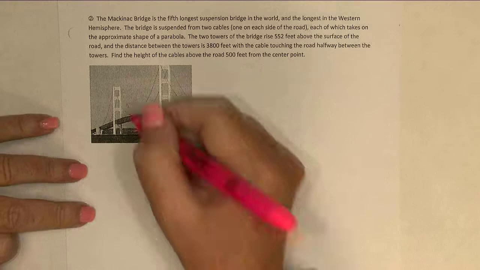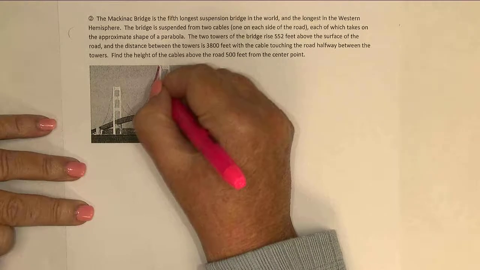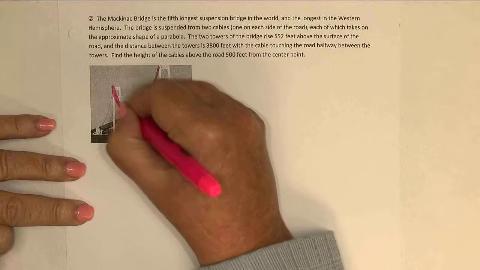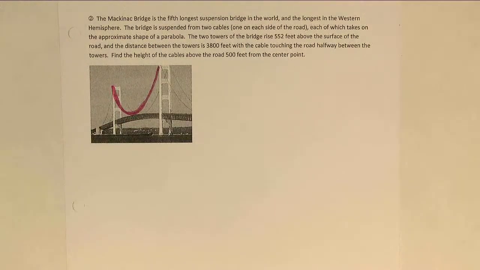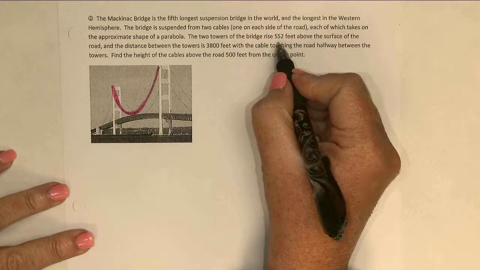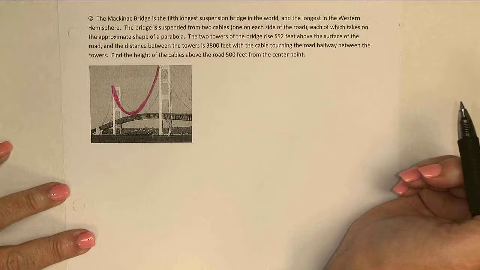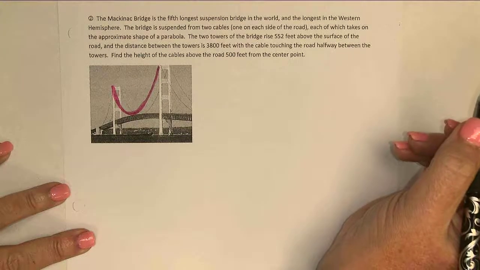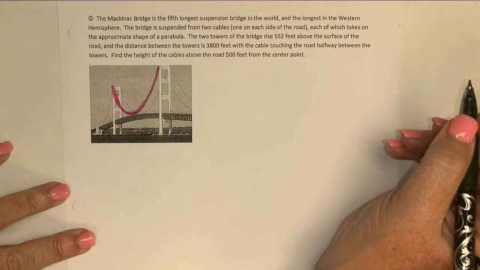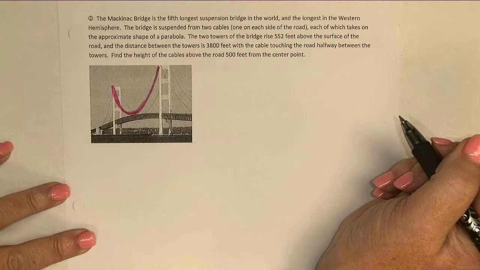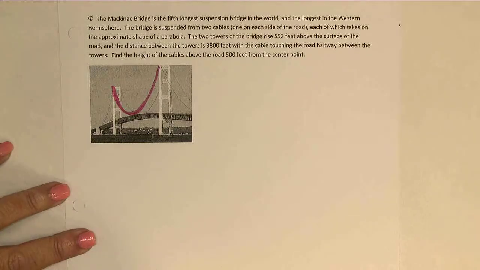If you look at the picture, if you follow one of these cables here, you can see the parabola taking shape. The 2 towers of the bridge rise 552 feet above the surface of the road, and the distance between the towers is 3,800 feet, with the cable touching the road halfway between the towers. Find the height of the cables above the road, 500 feet from the center point.